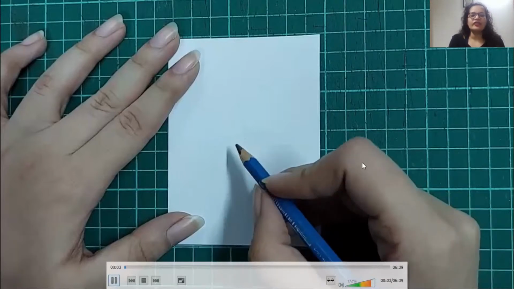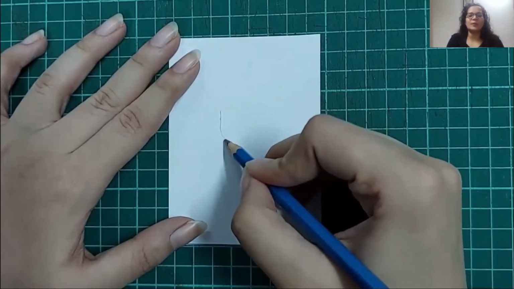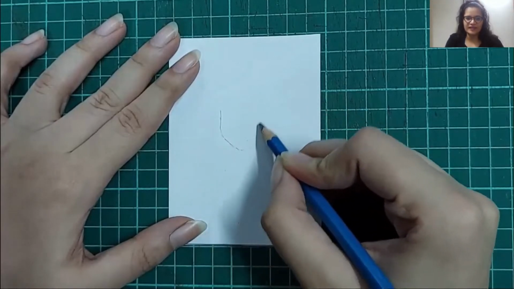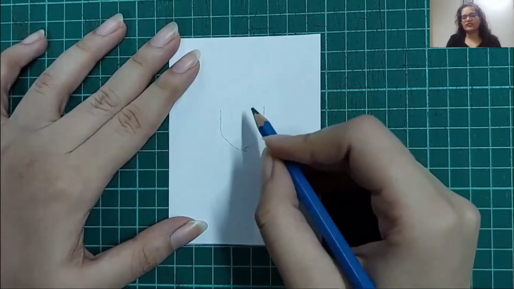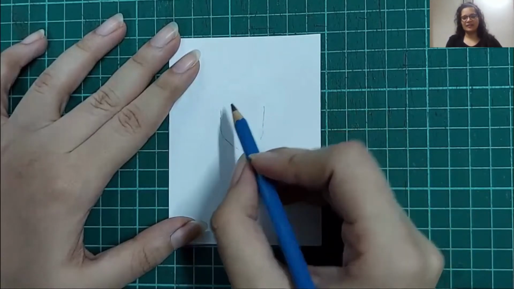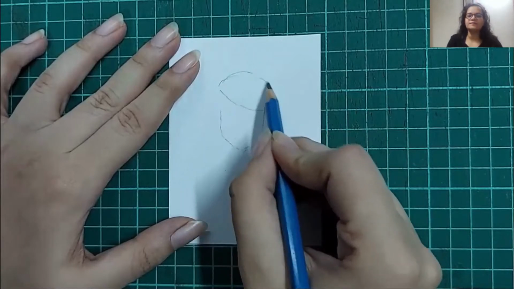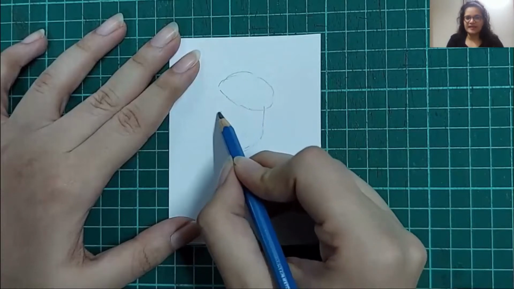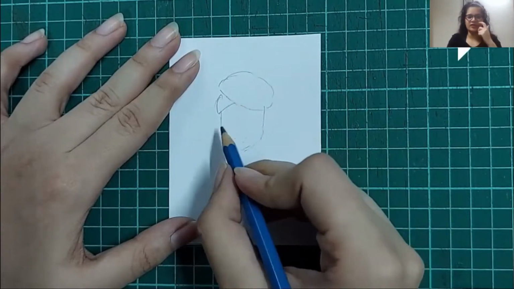Okay. So first I will be starting with the face. I'm going to make the face of this person. So I'm doing it very slowly so that you all can do it with me. Next, I'll be making the turban. So let's make the turban. Great. Now the other side of the turban. Okay, I will stop here. I am done with the face and the turban. Yes, very good. Let's go ahead.